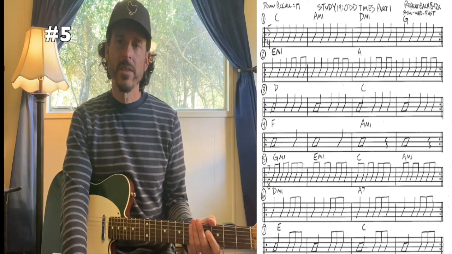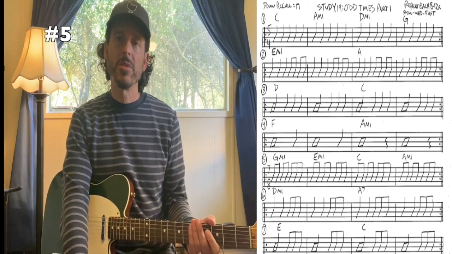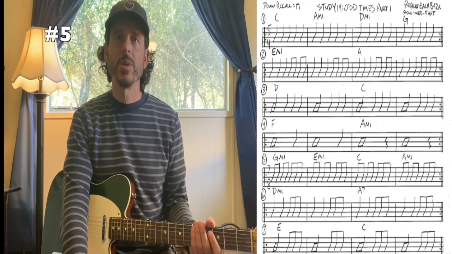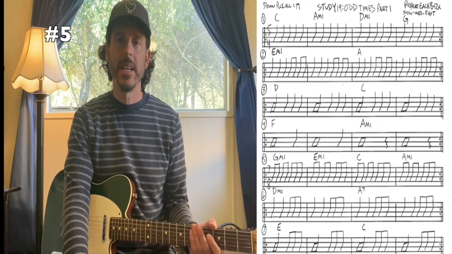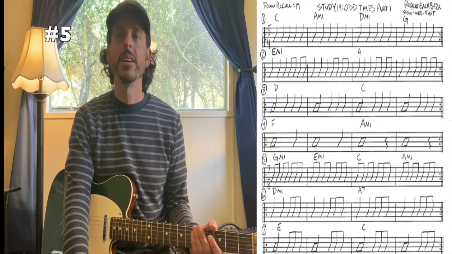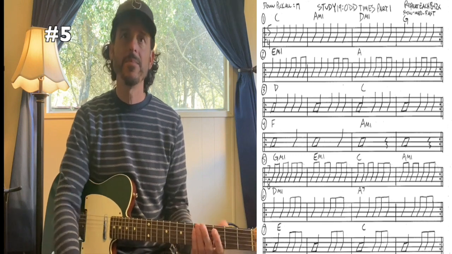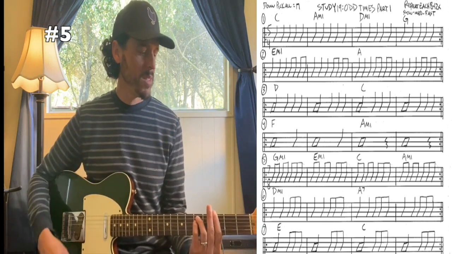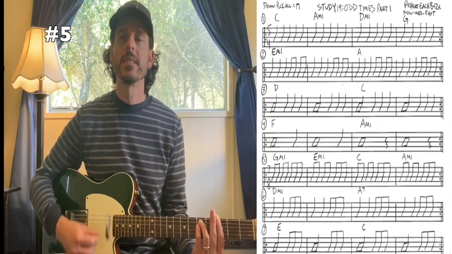Now, I was doing all down strums. If you want to go down up strumming, sometimes it could be a little tricky, but I'd recommend a down, up, down, up, down, up, down, down, up, down, up, down, up, down. And this would look like this. 1, 2, 3, 4, 5, 6, 7.